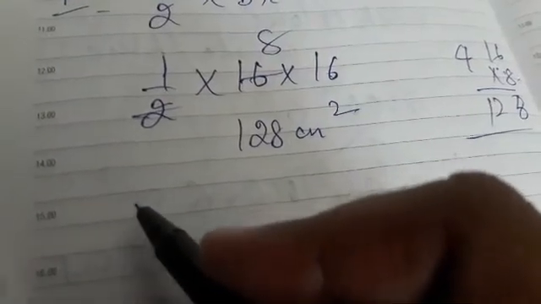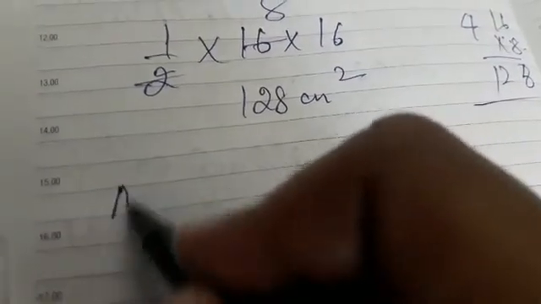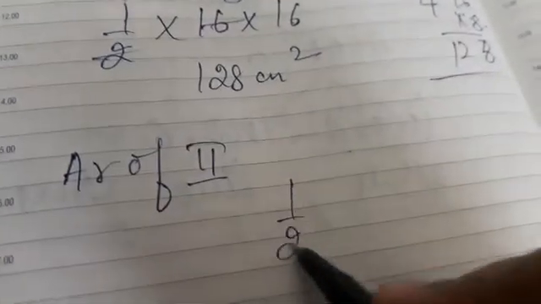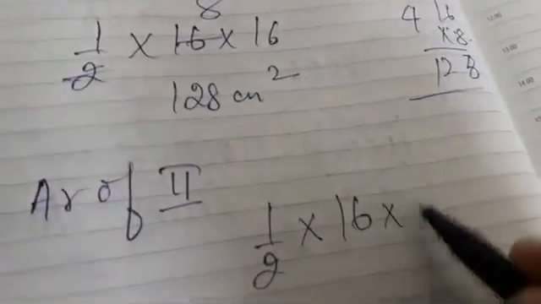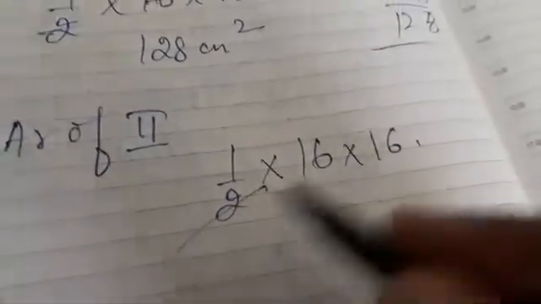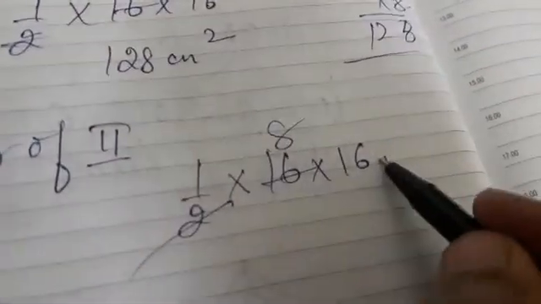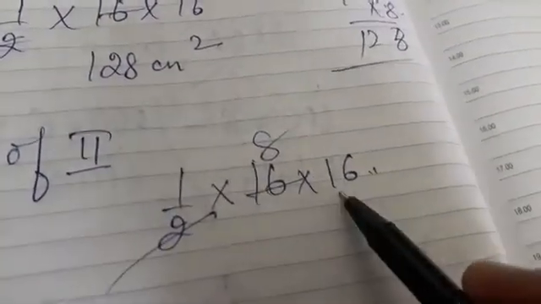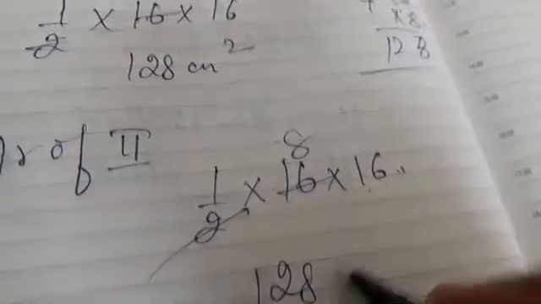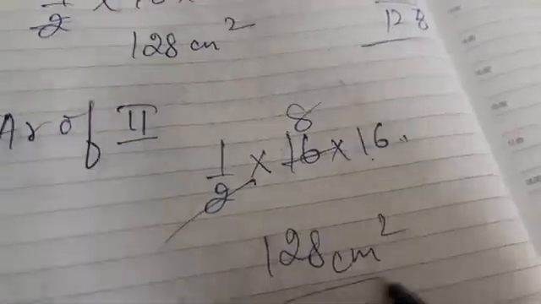Now similarly, area of 2 will also be the same, half into base into height. So same, 8 6s are 48, 8 1s are 8, 9, 10, 11, 12. So again the answer is 128 centimeter square.